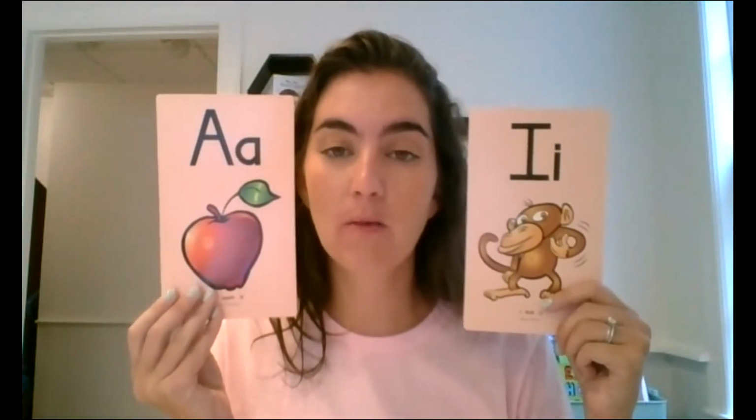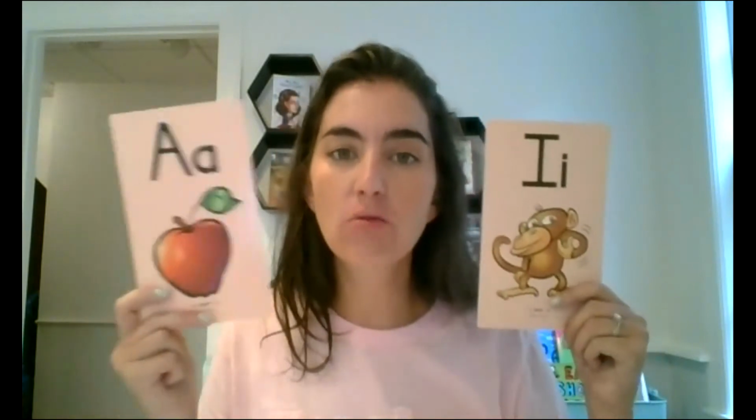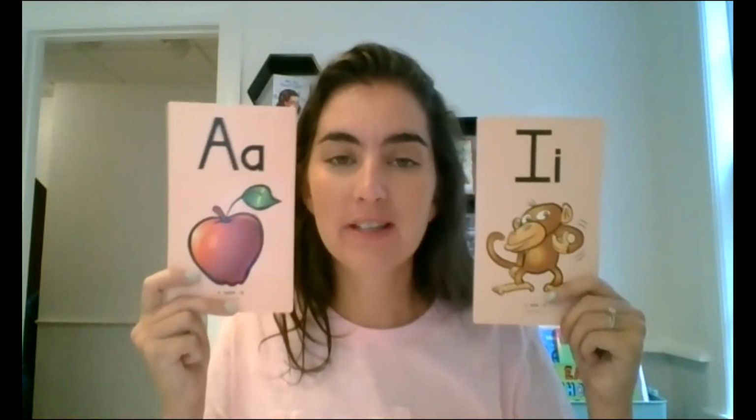That's a different shaped mouth than this card. Watch how my mouth changes. A, apple, ah. I, itch, I. So when we see these two letters on the paper, that tells us that our mouth is going to do a different shape for each of them. Ah, I. Okay?